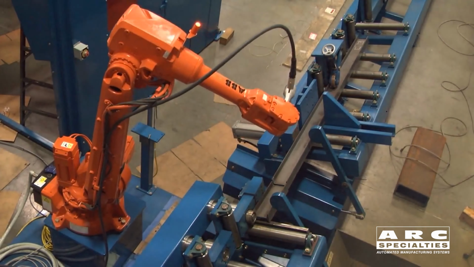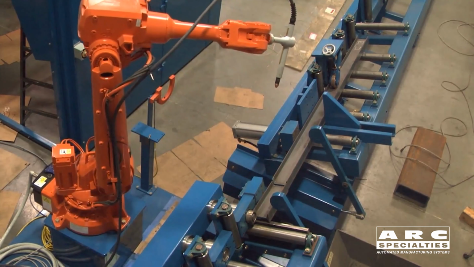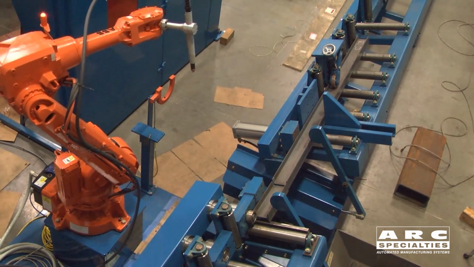So when you're looking for candidates for automation, don't look for your biggest problem. Look for where technology can make you money and make you parts and make your job safer. One way to do this is look through the eyes of a roboticist. So let your integrator walk through your shop and help you select candidate projects.